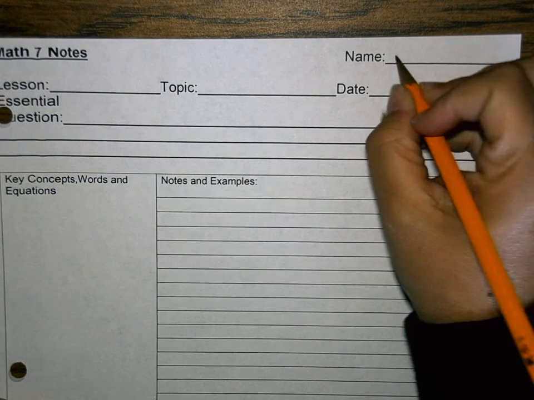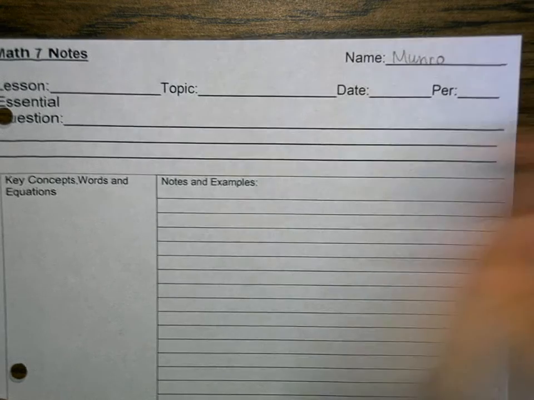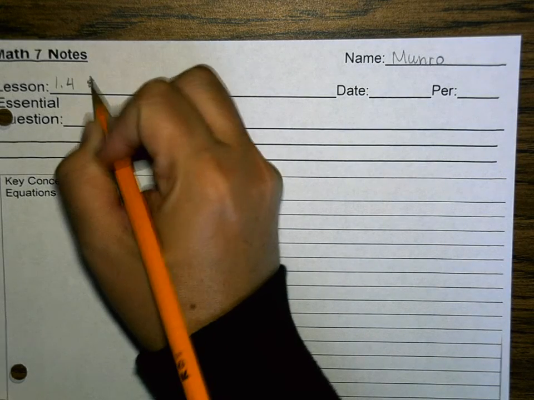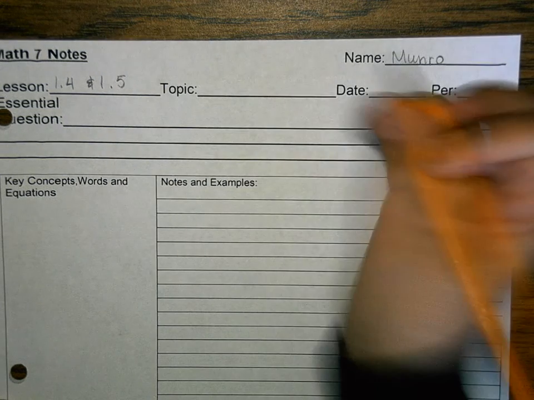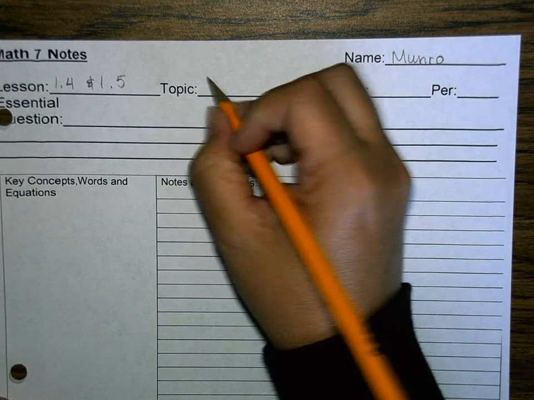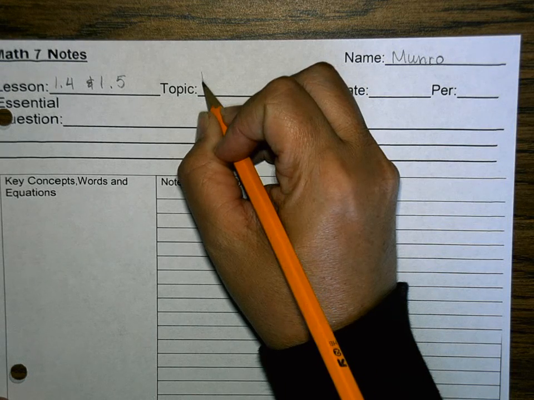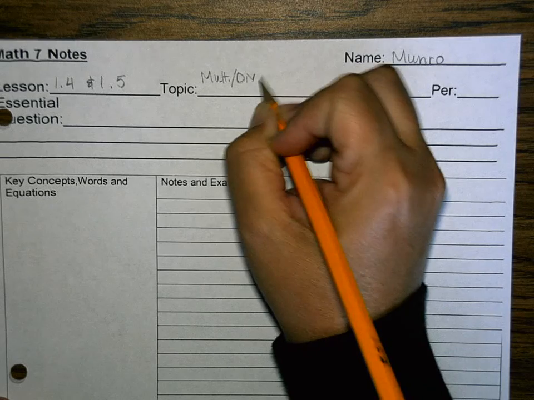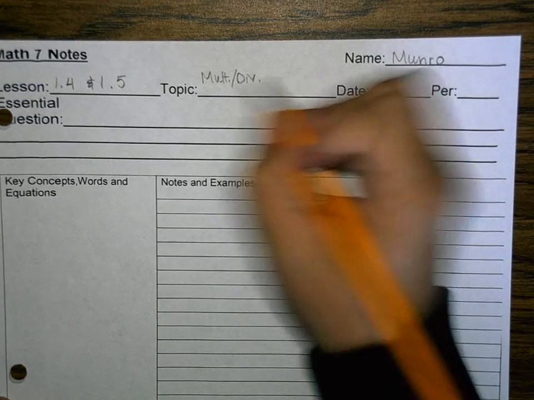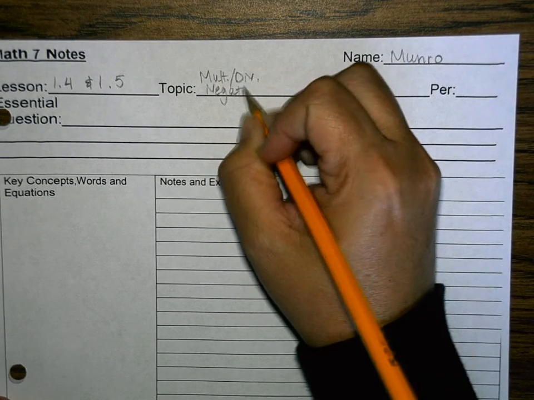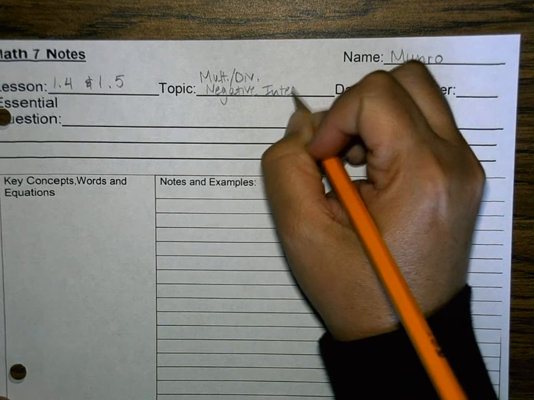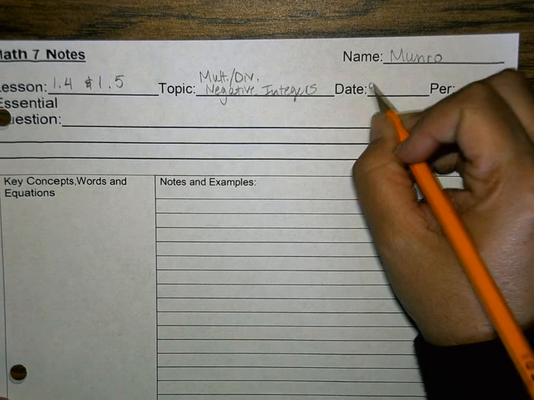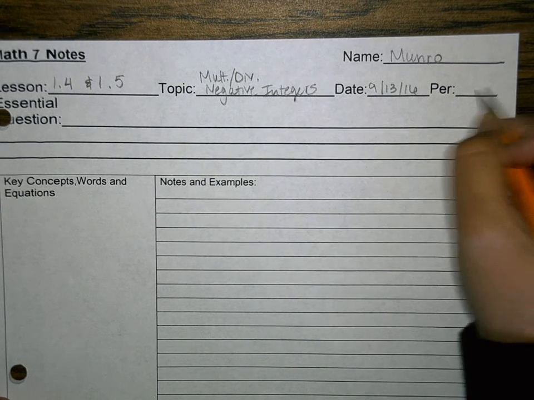Okay, so put your name on the top, of course. This is going to be 2 lessons, so it's 1.4 and 1.5. And it's multiplying, dividing negative integers, so I probably need to abbreviate to fit that in. Mult and div. Multiply and divide. Negative integers. And it's the 13th. And this is period 7.